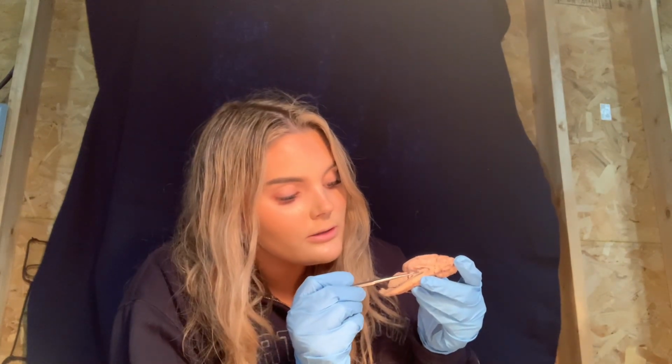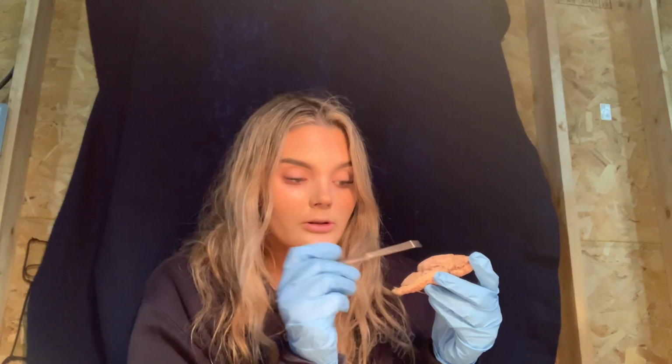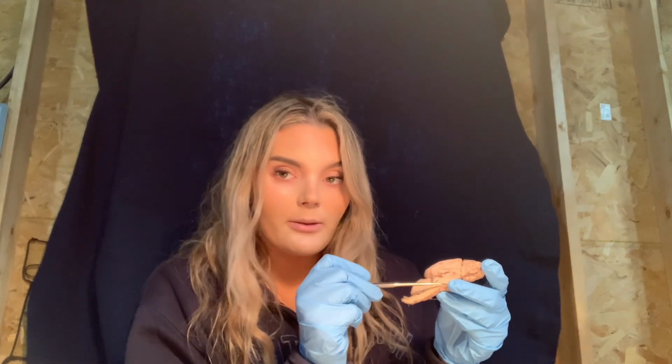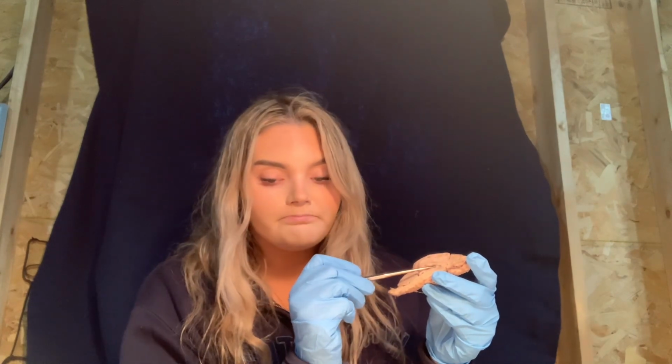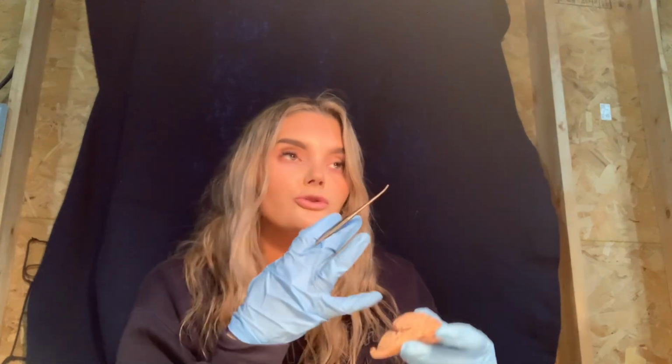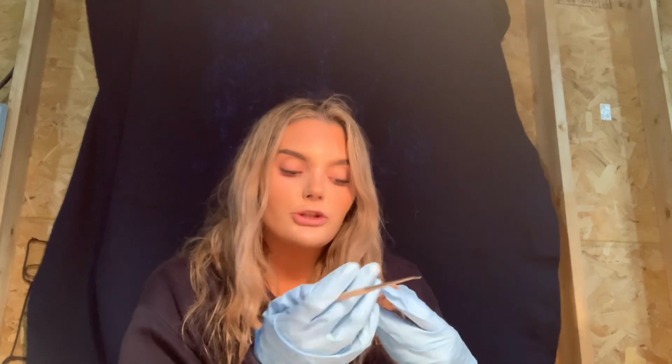Then we have the thalamus. The thalamus is right here. This is the thalamus here. It is superior to the hypothalamus, because the hypothalamus is down here and it's up here. And it also serves as a sensory relay center.